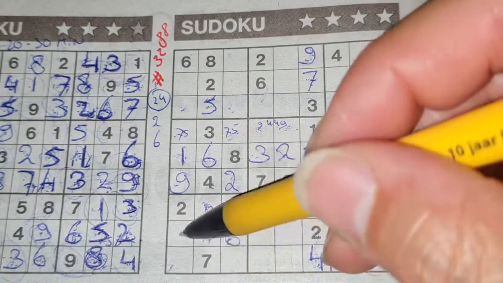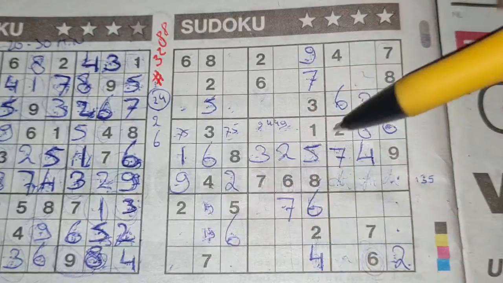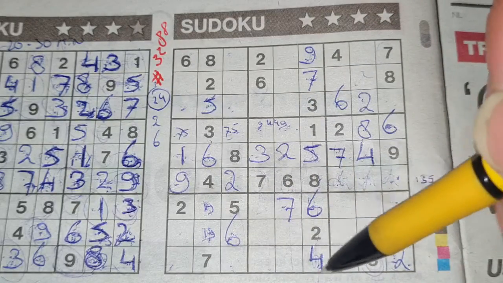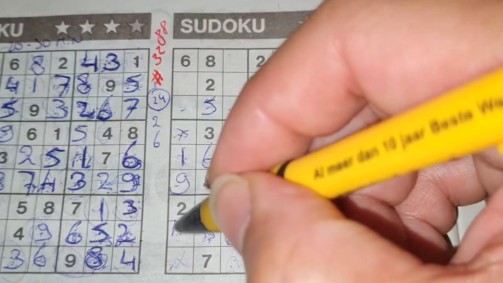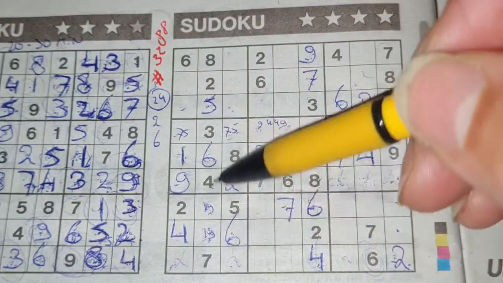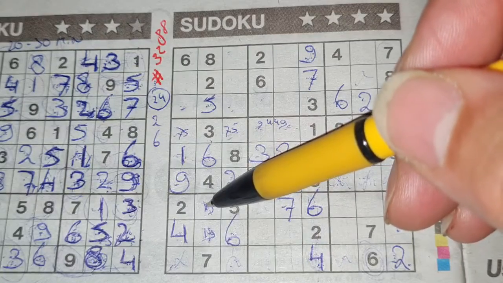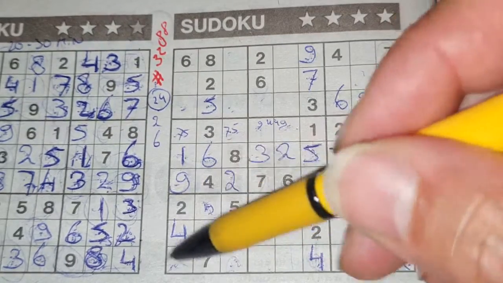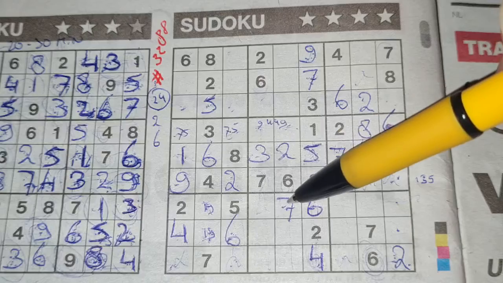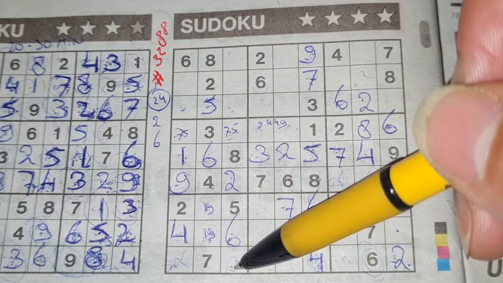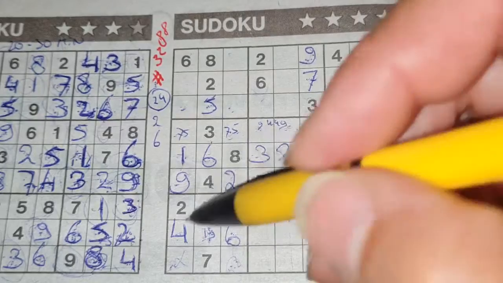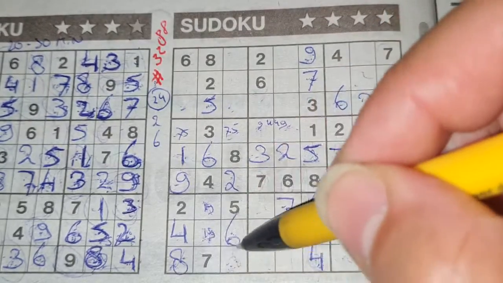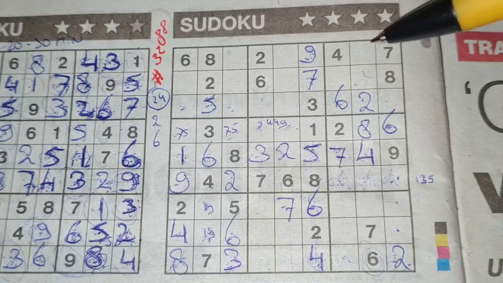Alright. 3 missing numbers in this big square. One of the missing numbers is 4. We see here 4. No 4 in these 2 boxes. 1 box left for the 4. It should be there. 2 numbers left. Here we have the first pair, the 1 and the 9. The second pair in this big square should be the numbers 3 and an 8. We have an 8 there. No 8 there. 8 should be here. And the 3 goes there.